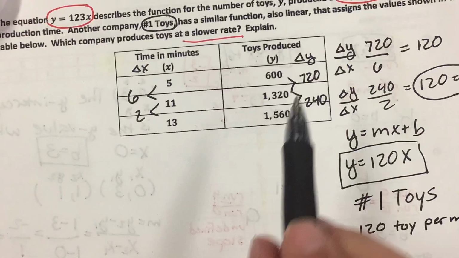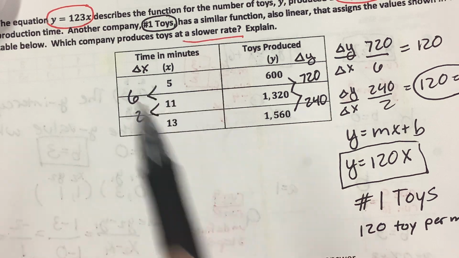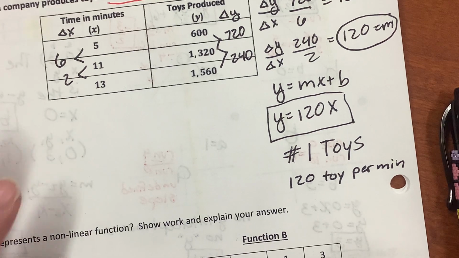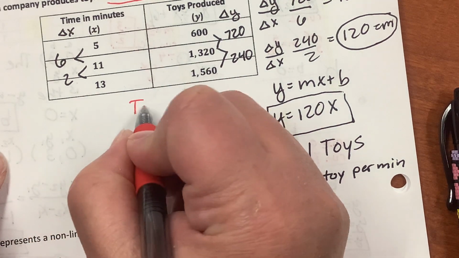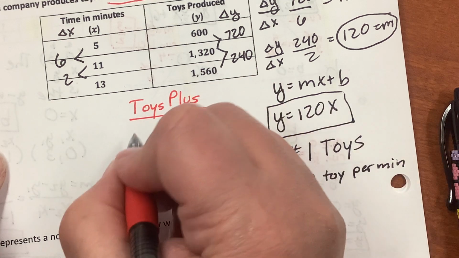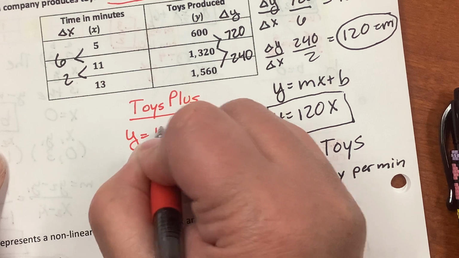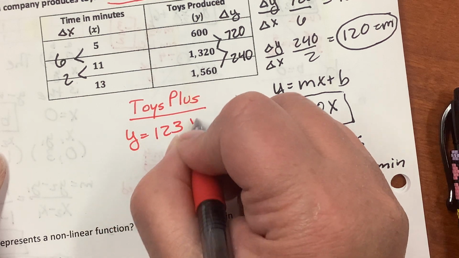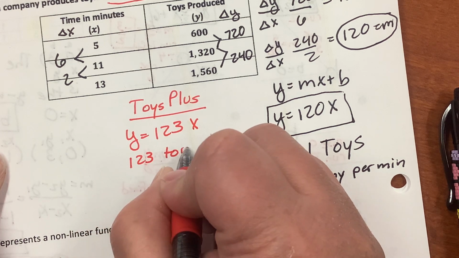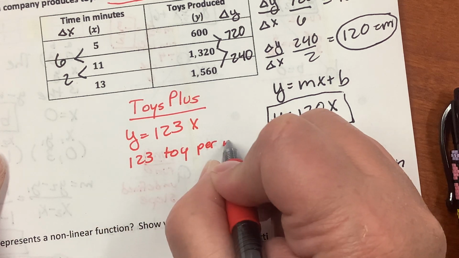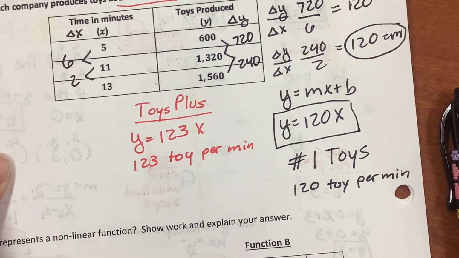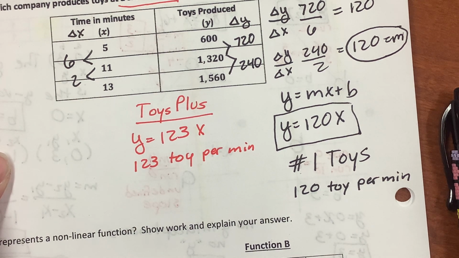How do I know that? Because I'm looking at the y is toys and the x is minutes. So I know it's 120 toys per minute. Now, let's look at Toys Plus. Toys Plus has an equation y equals 123x, which means it makes 123 toys per minute. Again, I'm just looking at the units that are on the chart. And I know the units are the same. So let's compare these two.